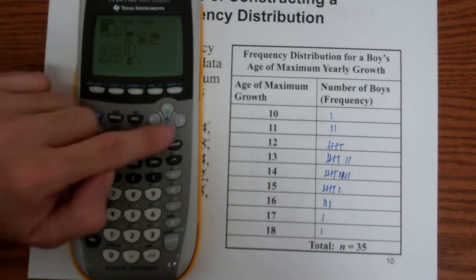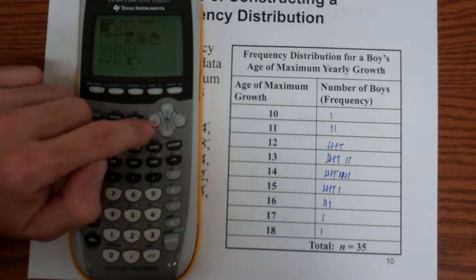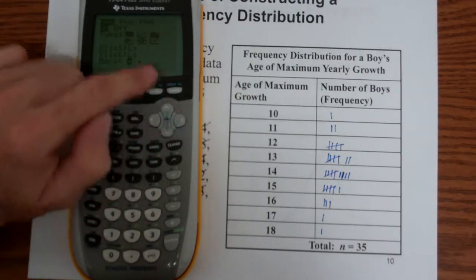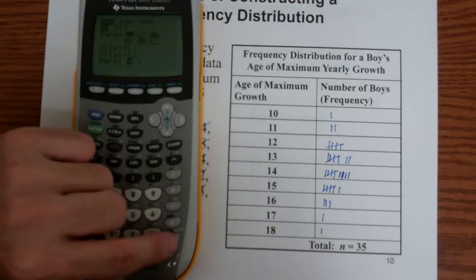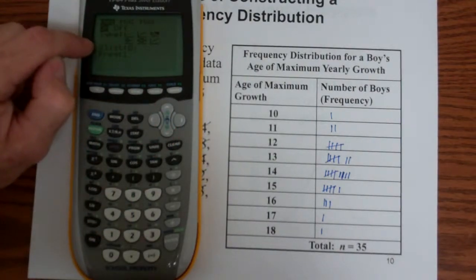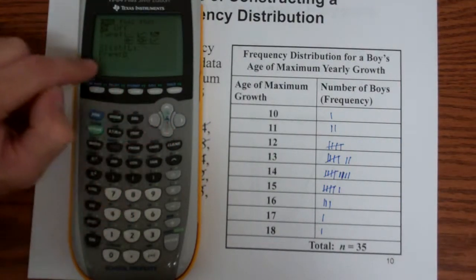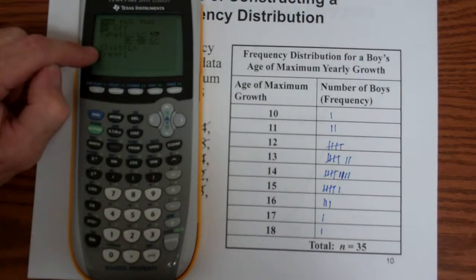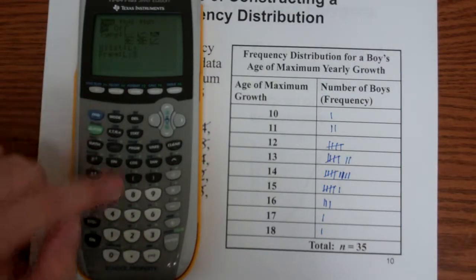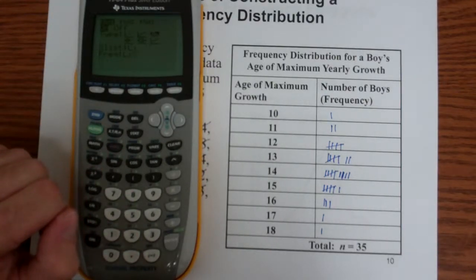Now it defaults to a scatter plot, so what you want to do is use your D-pad to scroll down, just hit the down arrow, and over to the histogram bar graph, and hit enter. Now it's going to ask for the lists as I scroll down. List 1 is where all the values are, and the frequency is where L2 is. And so I'm going to hit second 2. Second 2 gives you L2 in there.